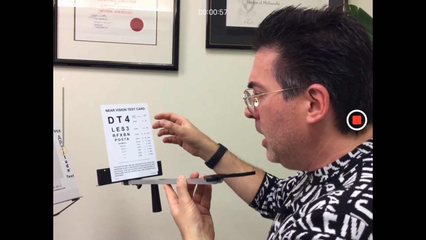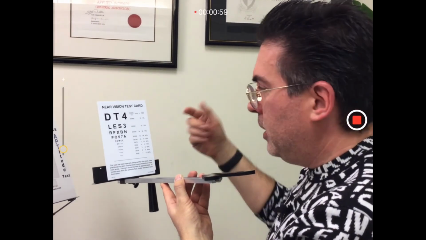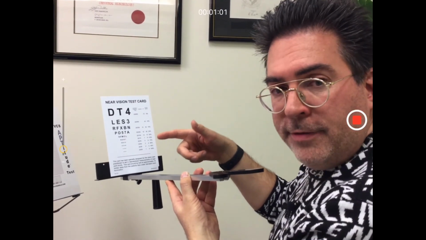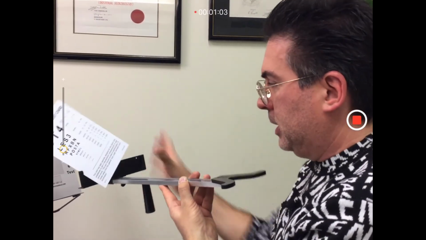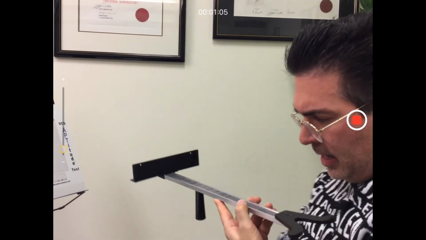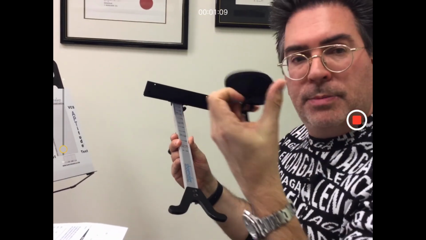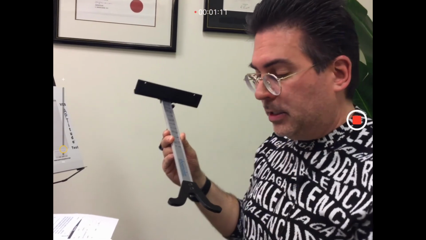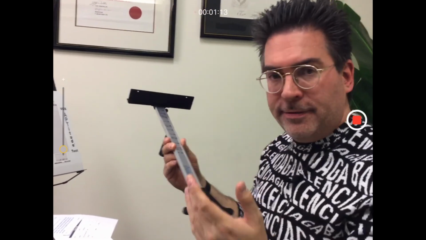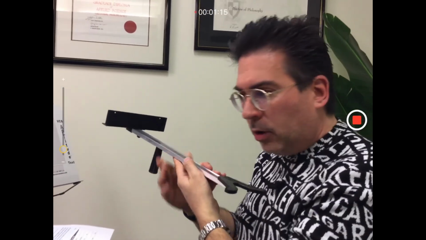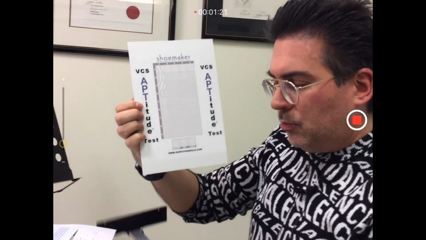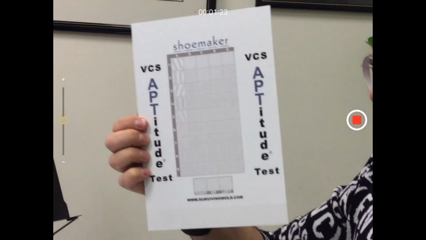Now, Dr. Shoemaker is very clear that you need to have adequate visual acuity before you actually do this test. Now, the test kit comes with an eye patch, because you need to test one eye at a time. For the sake of today's demonstration, I'm not going to put the eye patch on. What I want to highlight is that it comes with this card.